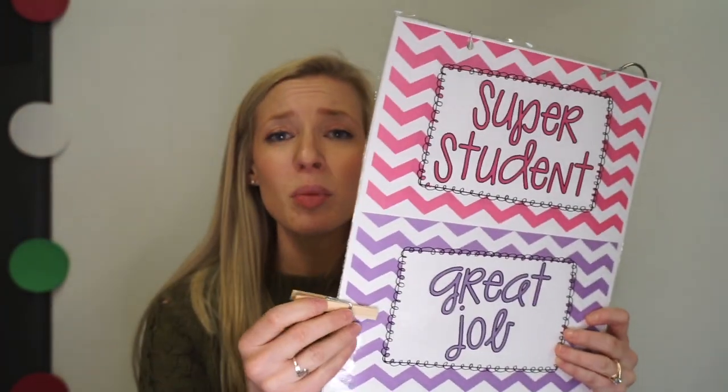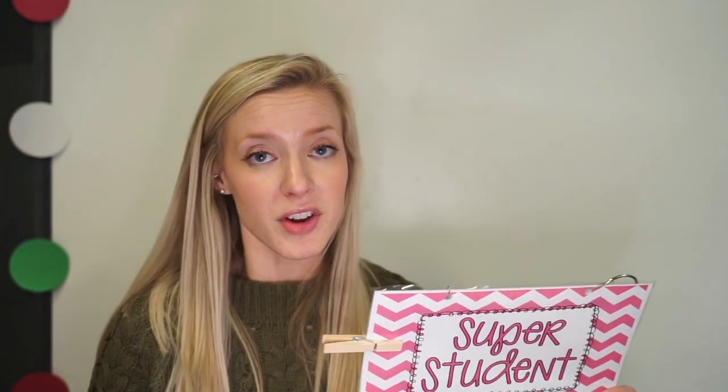I've had students even move to super student. I'm gonna reward that kind of behavior, definitely. Now the real question is, does this sort of system work?